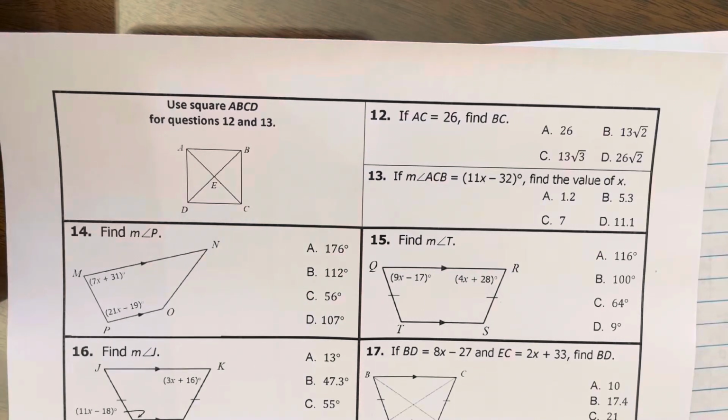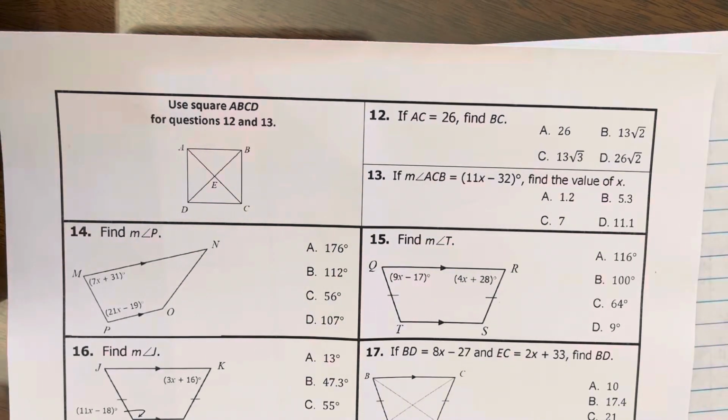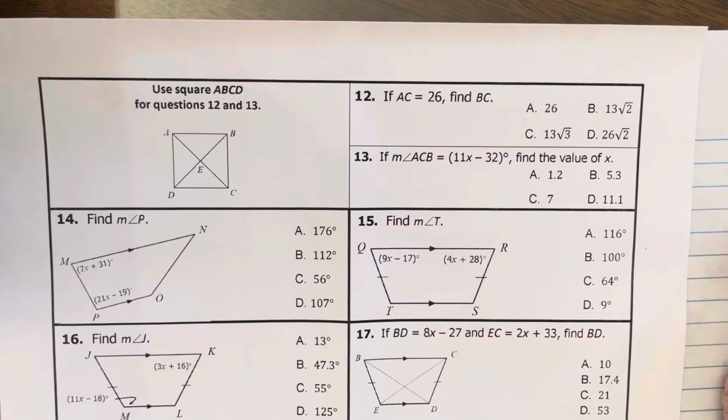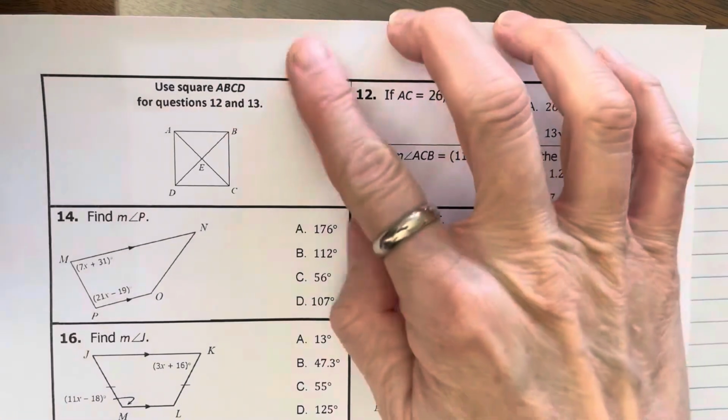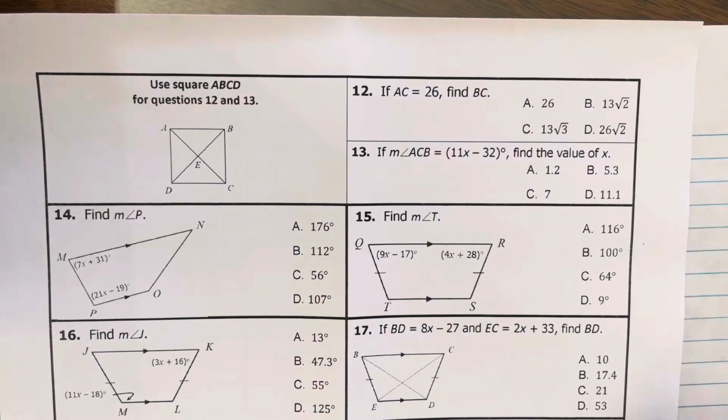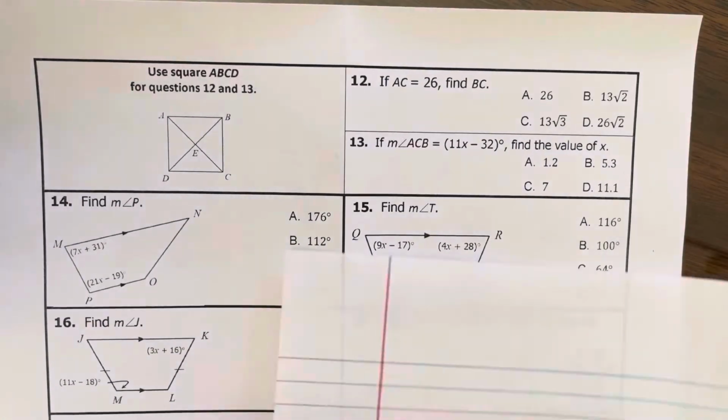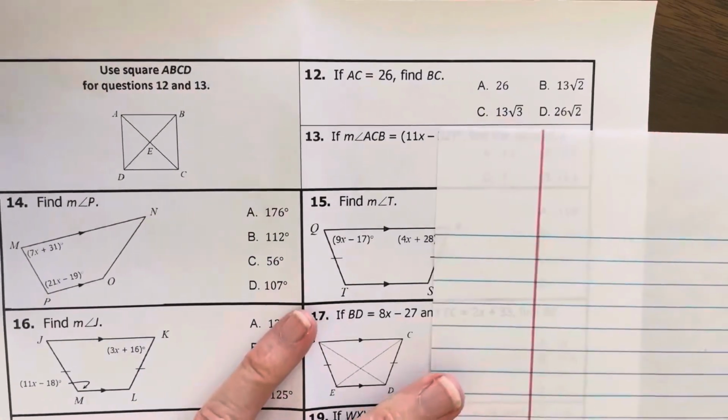So here we are with the second section of the Section 8 test, so page 2 of the Section 8 test. It's numbers 12 through 21. Feel free to fast forward to the problems you're specifically looking for. I'm going to take my time and try to explain them pretty clearly, so it takes a little while to get through some of these.